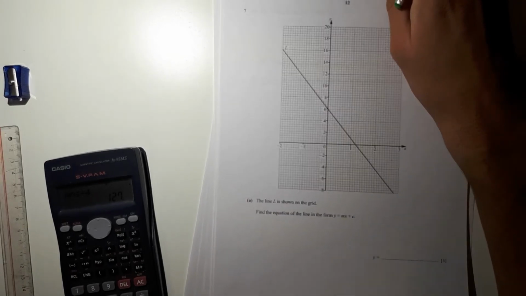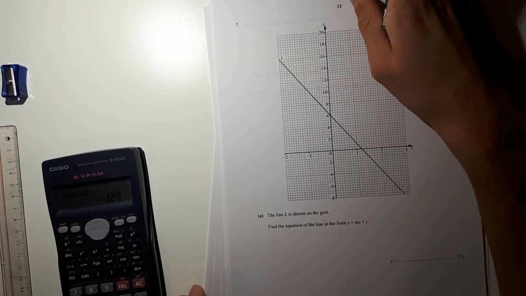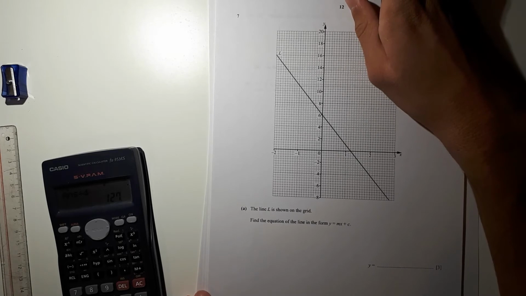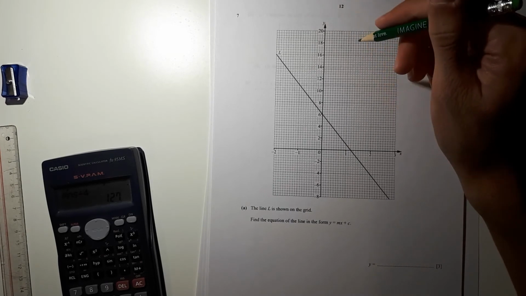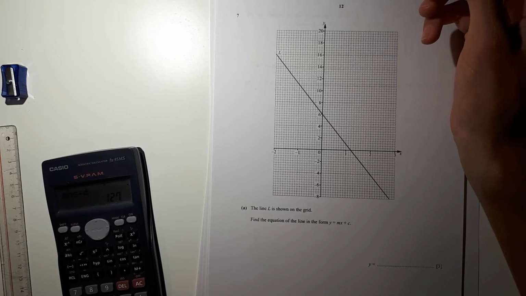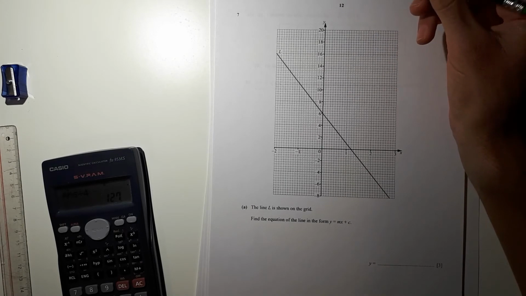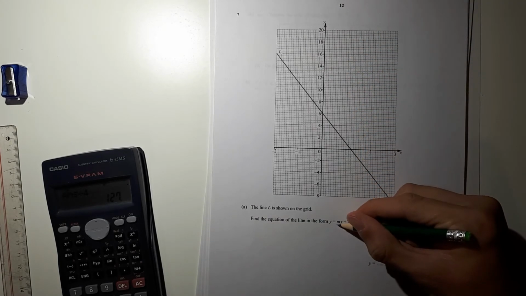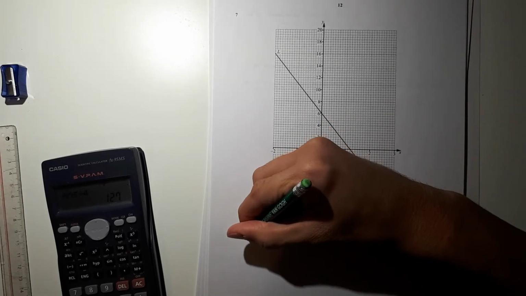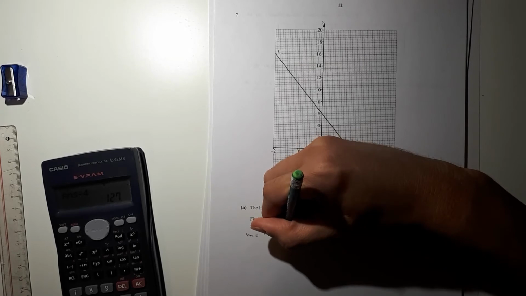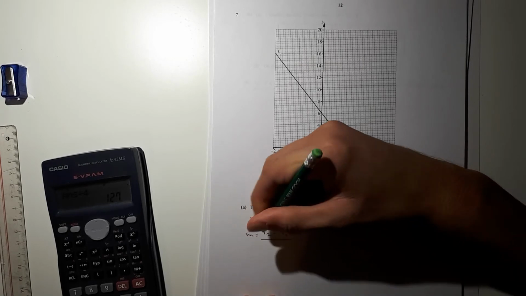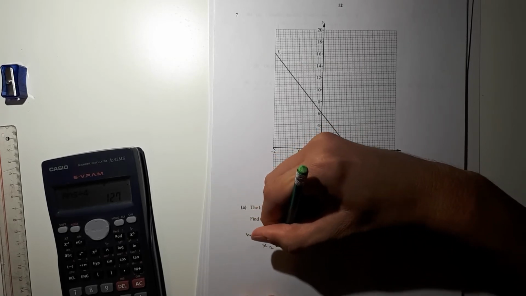Next one. 7a. The line L is shown on the grid. Find the equation of the line in the form y is equal to mx plus c. So, firstly, to take m, we have to make the formula that is m is equal to y2 minus y1 over x2 minus x1.